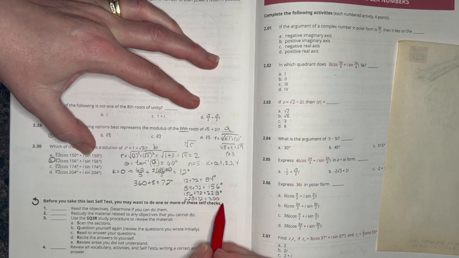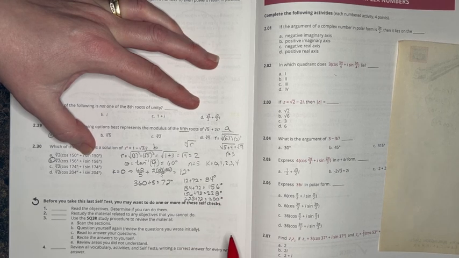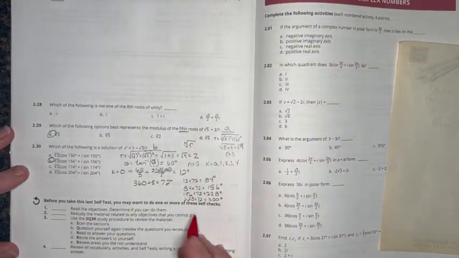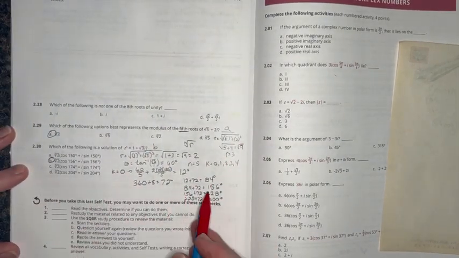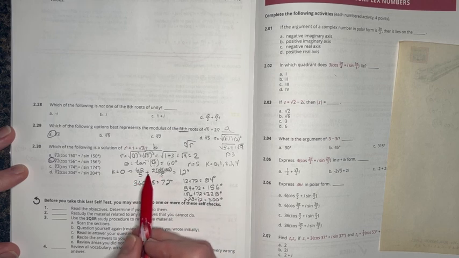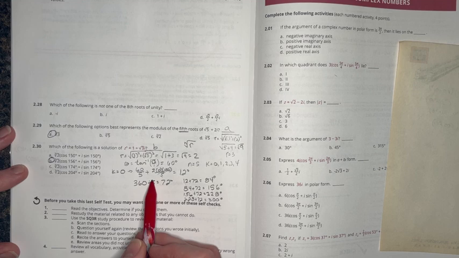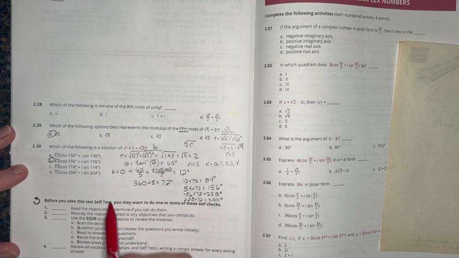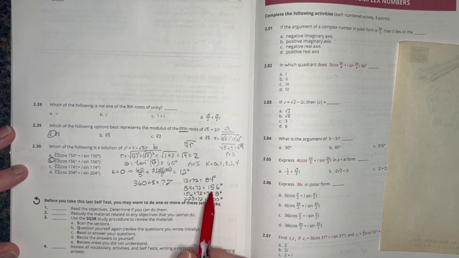And 228 plus 72 puts the next point at 300 degrees. Remember, they're all equidistant from each other on the polar graph. To me, this is a much more direct and less complicated way, with fewer places to make a mistake, than having to rewrite this equation every single time. So it's kind of a cheater way to do it, but that's fine.